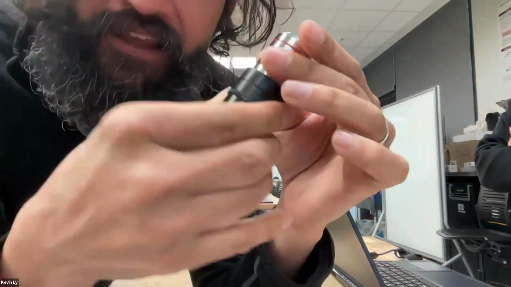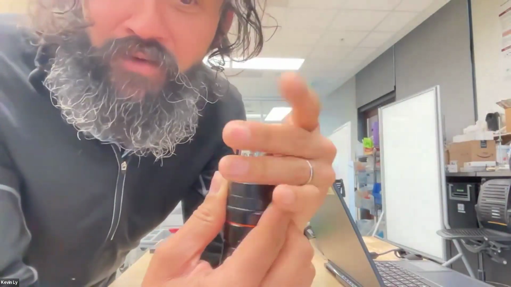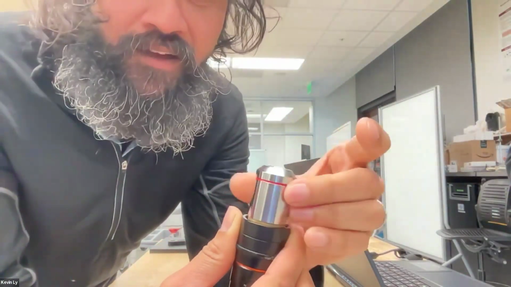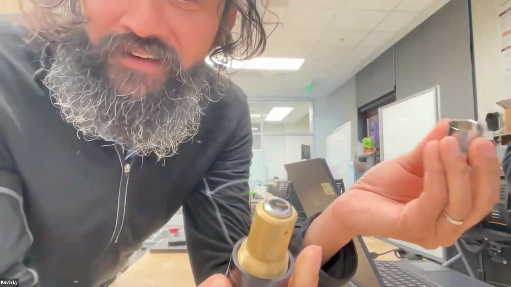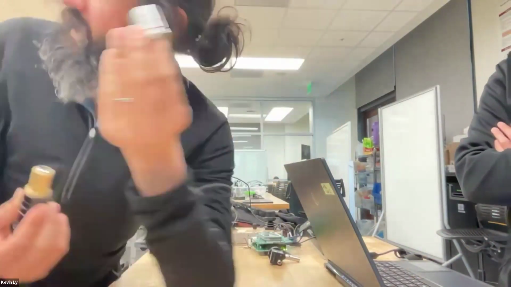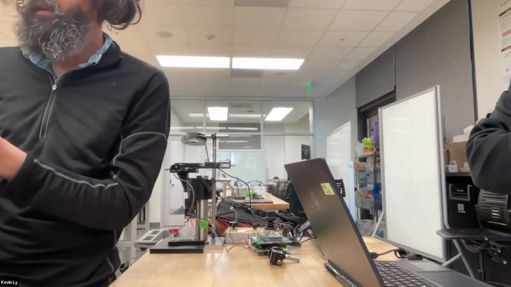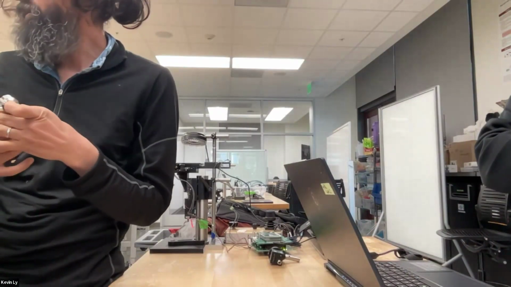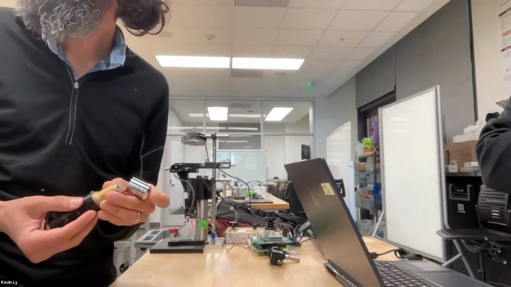I'm about to open it up. When I say open it up, I'm going to open up the objective itself, which you should not do unless you know what you're doing. So I'm not going to open it completely. This is just a cover. This does nothing. This is just advertising. The actual objective is in there. Now I can see my set screws, and I could even start opening this up. If you did that, you will not have an objective anymore.